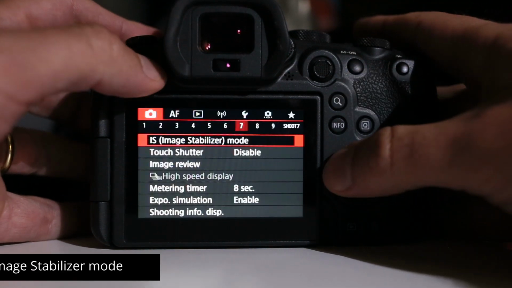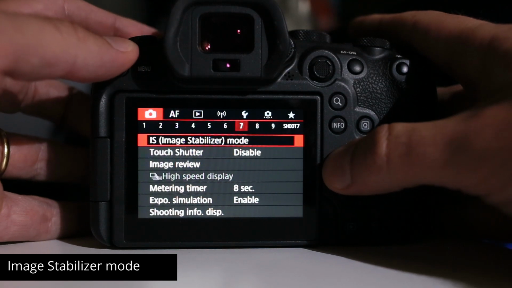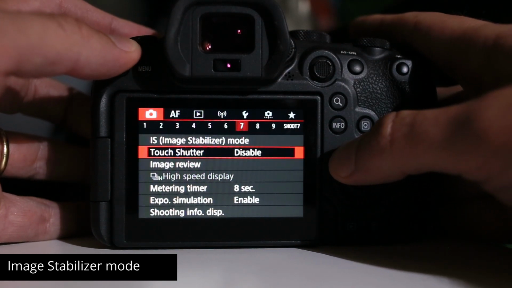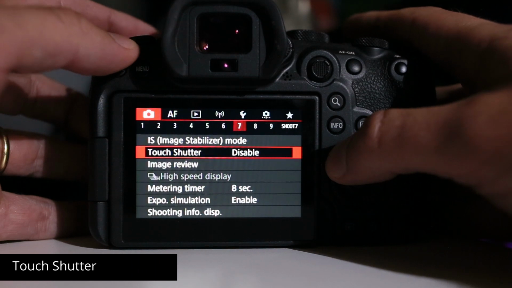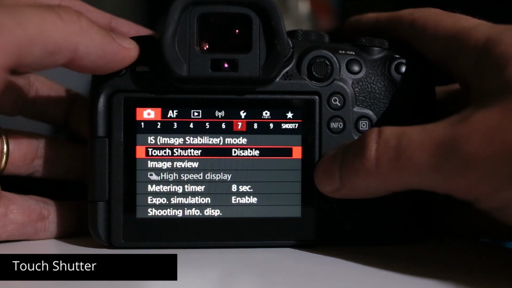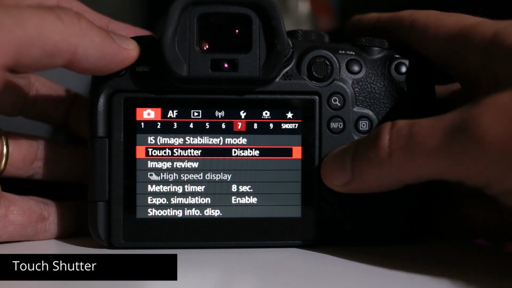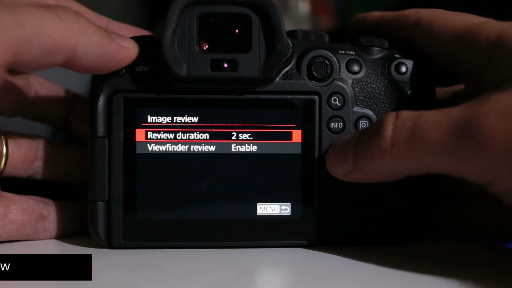I like to keep image stabilization on like 99% of the time unless I'm on a tripod. I turn touch shutter disabled because sometimes my nose would hit the screen and take a shot, and I really didn't like that. Image review I still find important.